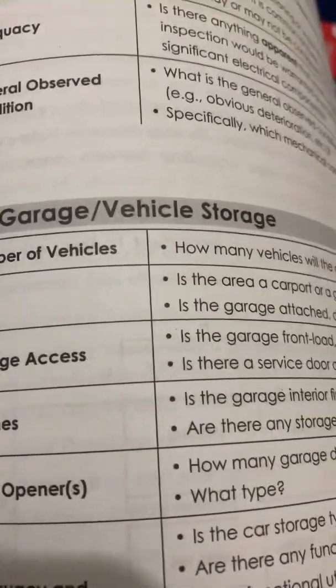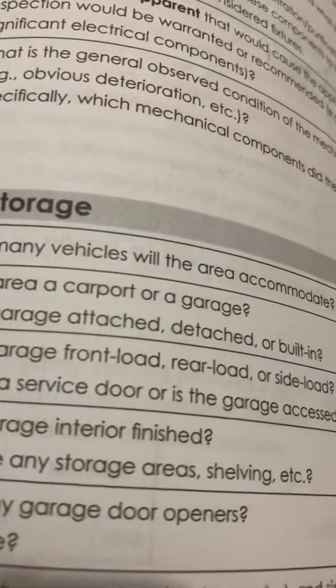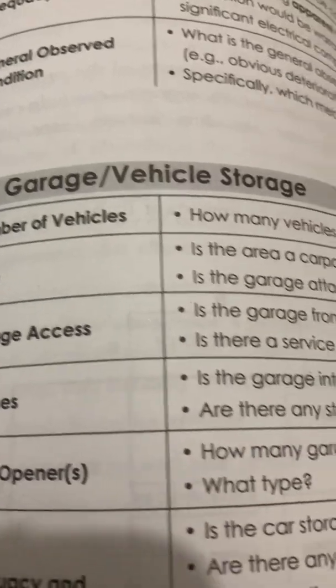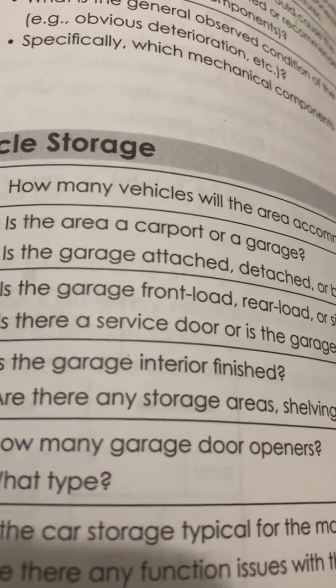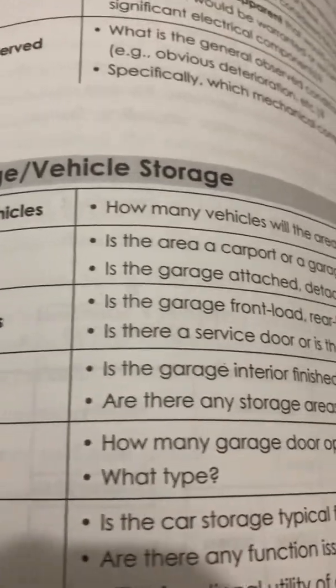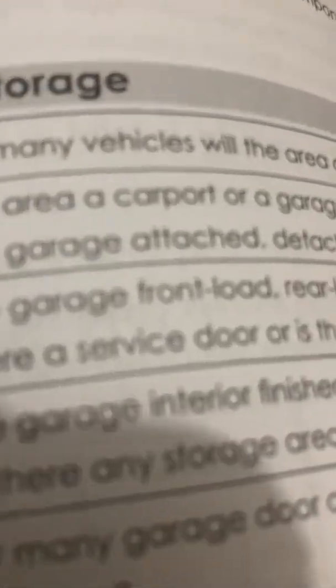Garage/vehicle storage. Number of vehicles. How many vehicles will the area accommodate? Type. Is there a carport or a garage? Is the garage attached, detached, or built in?